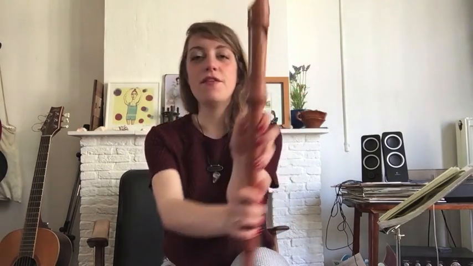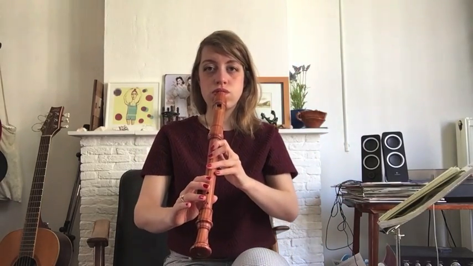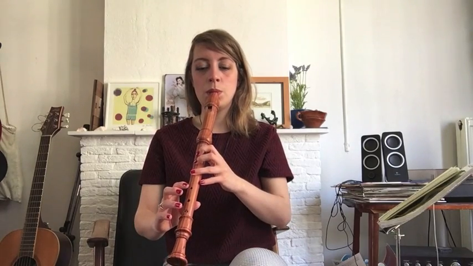When you're leaking your fingers, don't forget you can also leak the thumb hole. This can be really effective in the high notes. The more you open the thumb hole, the higher the note is going to be. So if I open the thumb hole a tiny, tiny bit, strong sound. If I open the thumb hole a lot and blow quite thinly, it's a very weak sound.